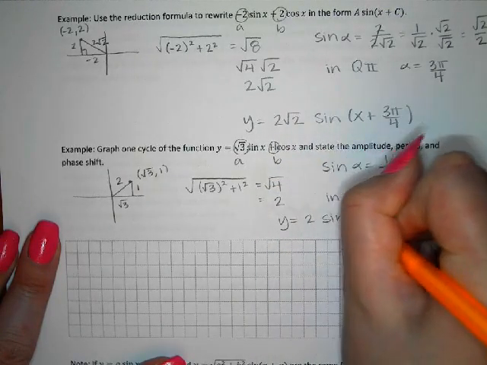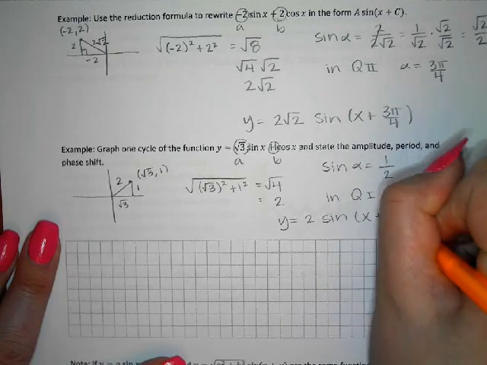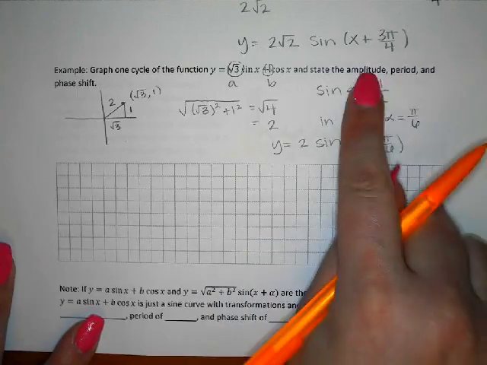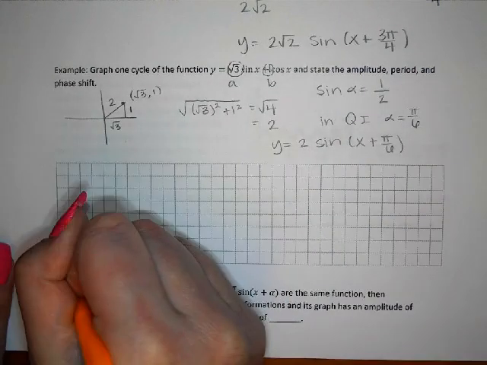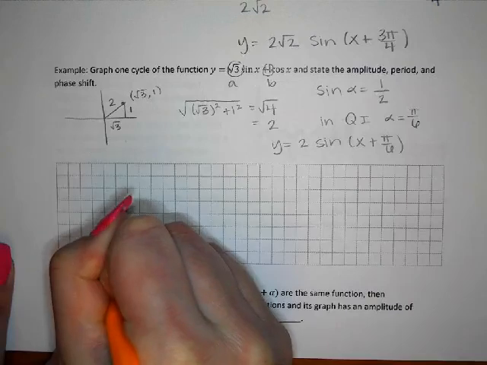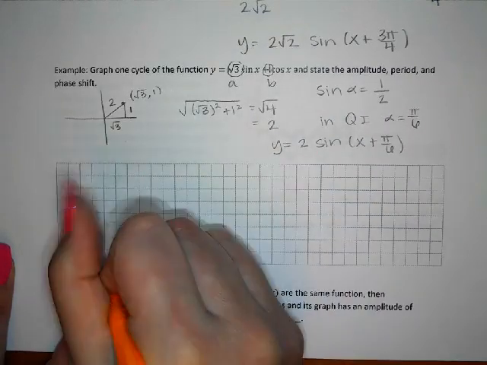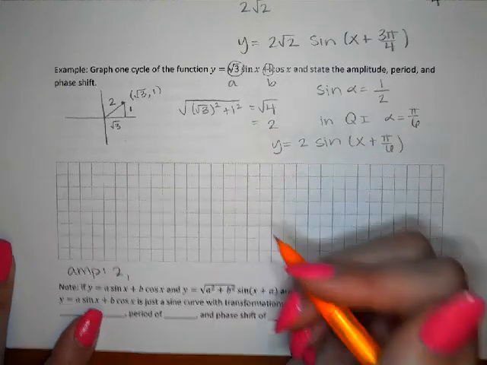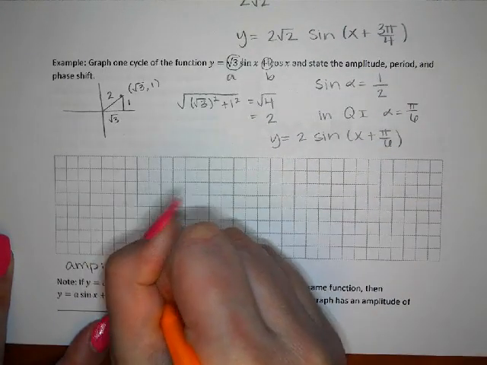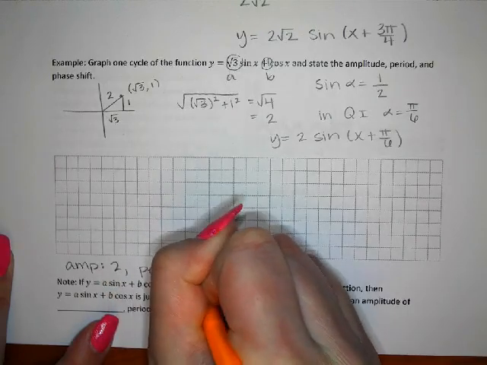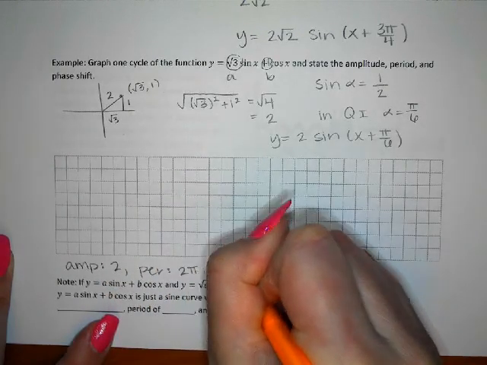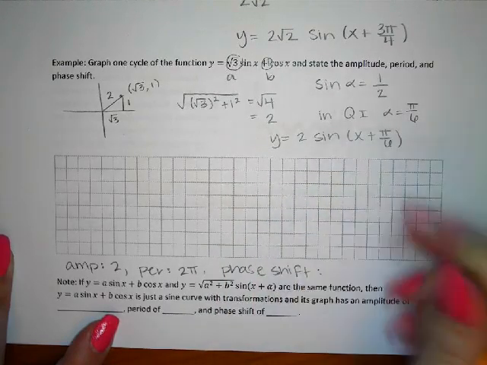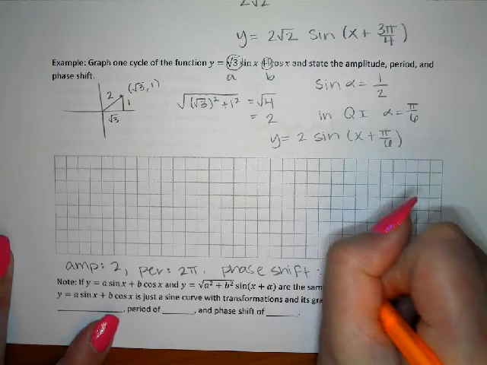Okay, so if I need to state the amplitude, the period, and the phase shift, I'm going to say the amplitude is 2. The x is all by itself, so I know the period of the graph is just 2 pi like normal. And the phase shift is negative pi over 6, or left pi over 6.